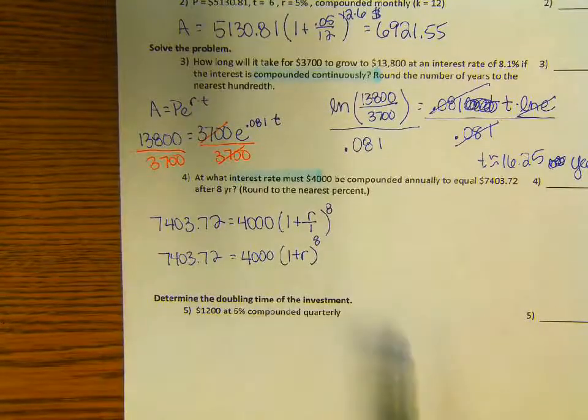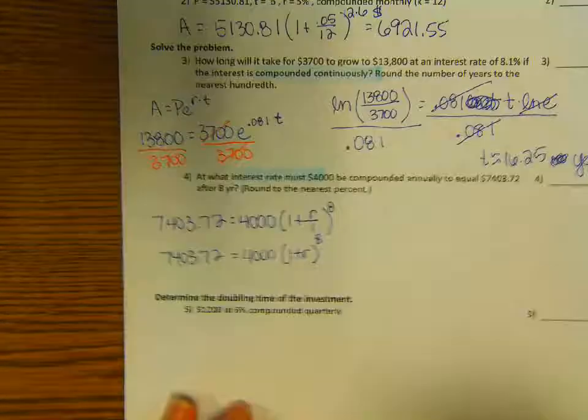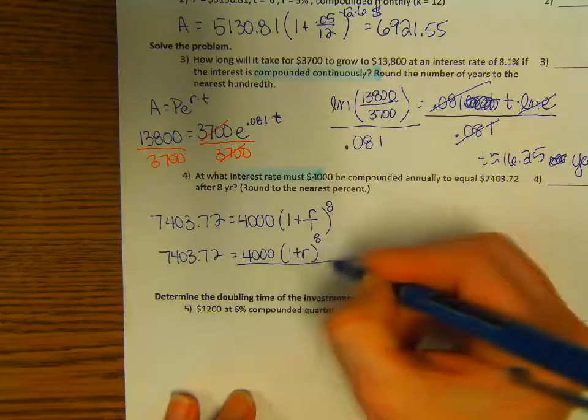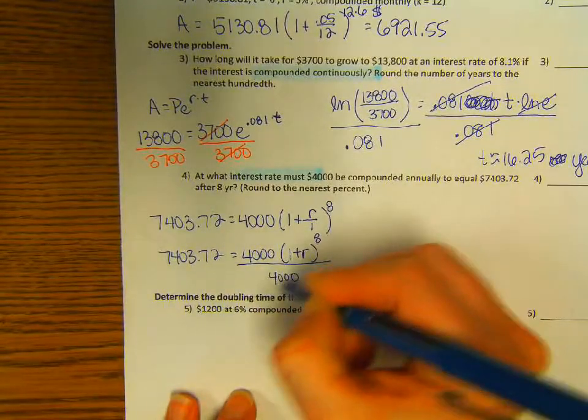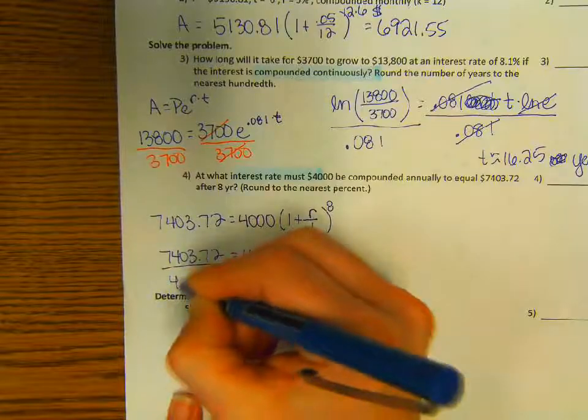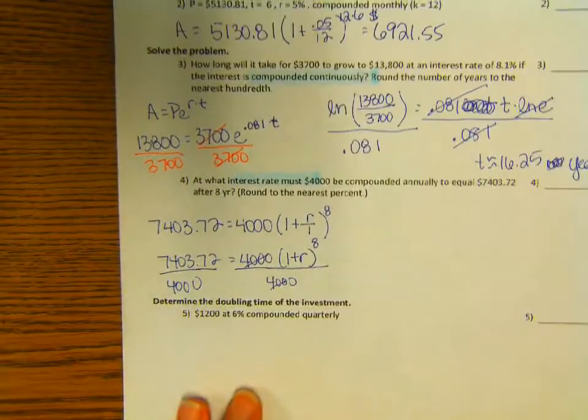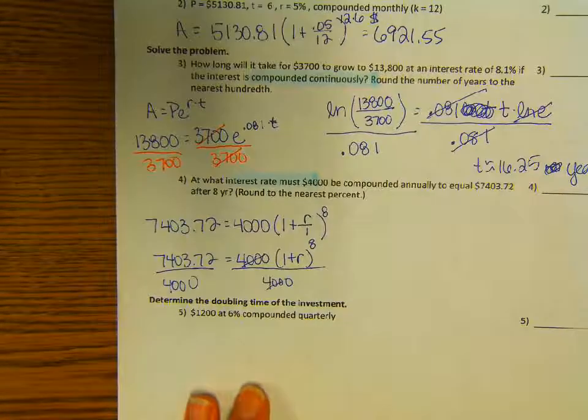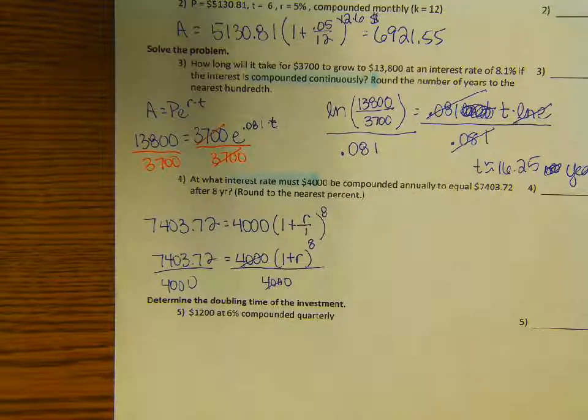So here's what we're going to do. We're going to undo this 4,000. And this is where you might not remember. How do I undo an 8th power? Yeah, that 8th root thing. Or the 1/8. Either or.